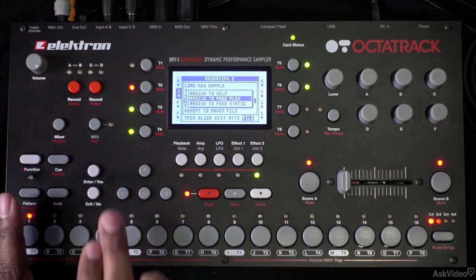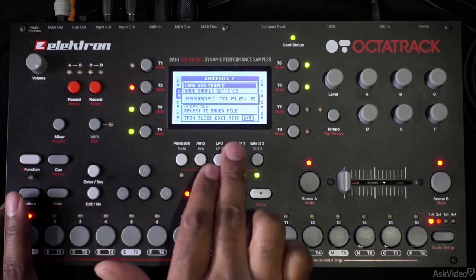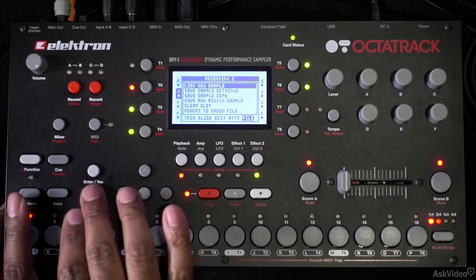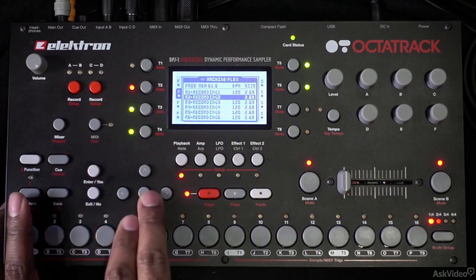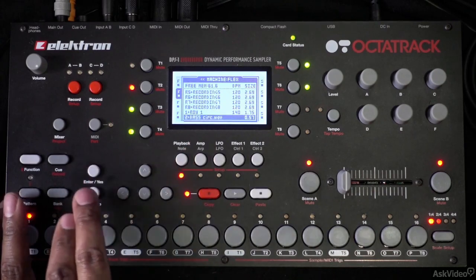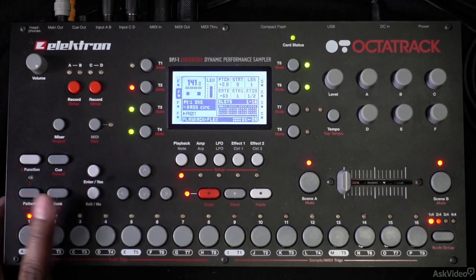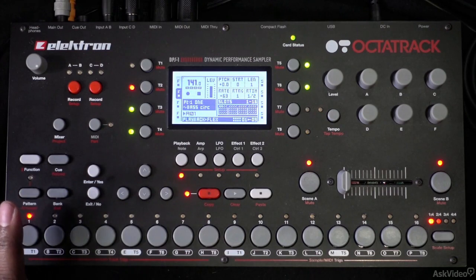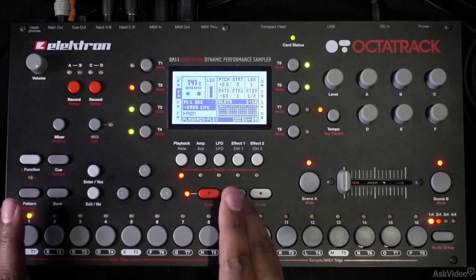Assigned to free flex, yes. So it's been assigned to flex slot 2. I'll go into my flex slots, and there we go. So now I can put that there. Now that track recorder is free to be used for something else, and if I accidentally record something else into it, I don't have to worry about losing the sound that I just got.